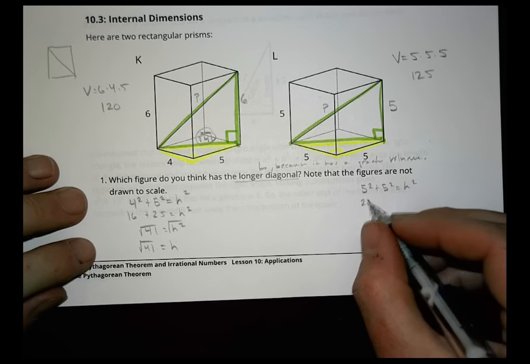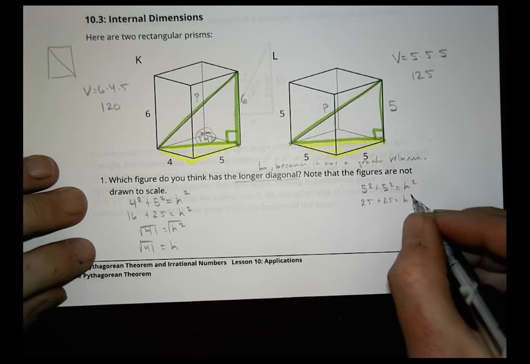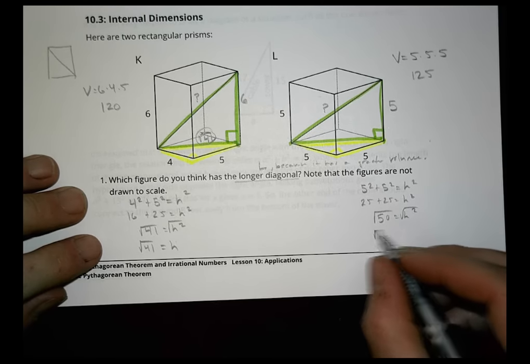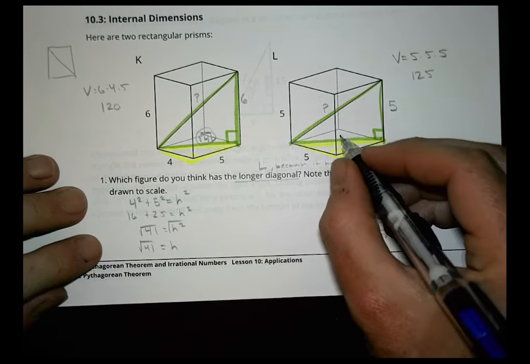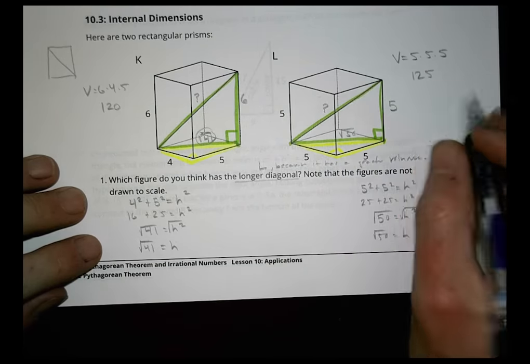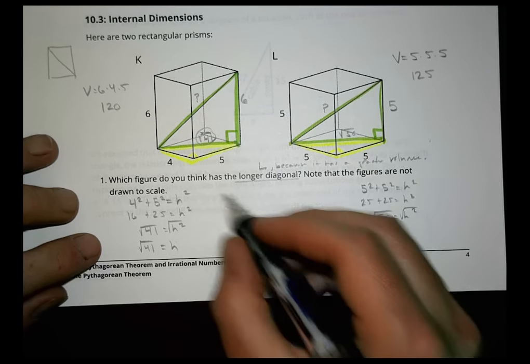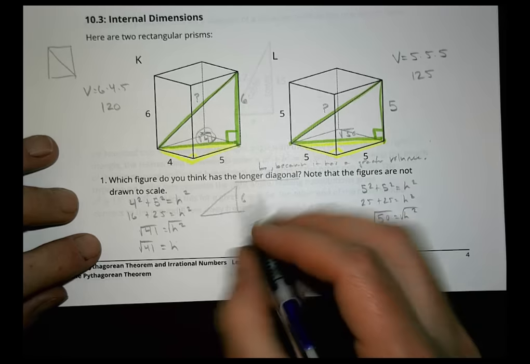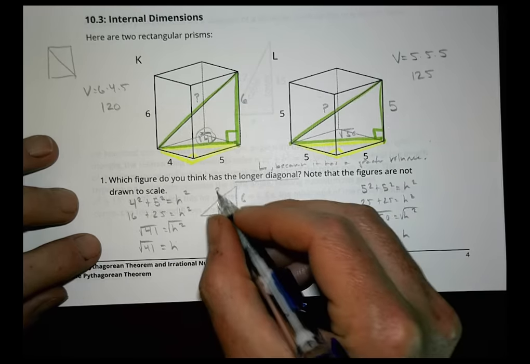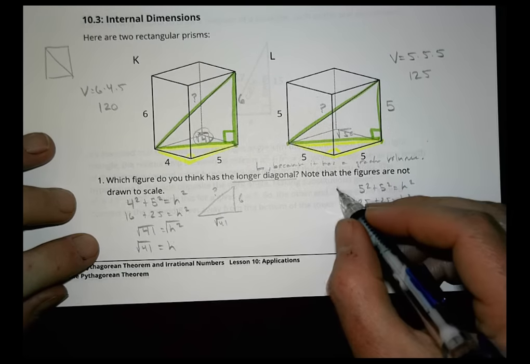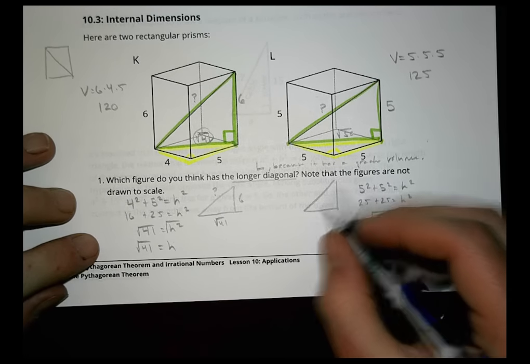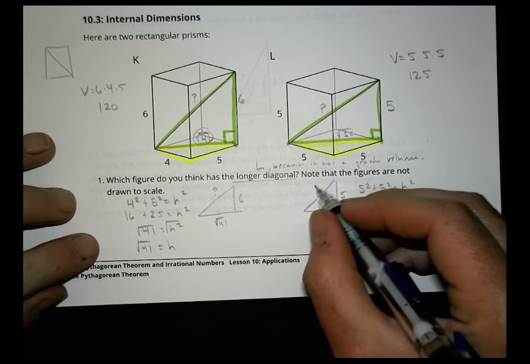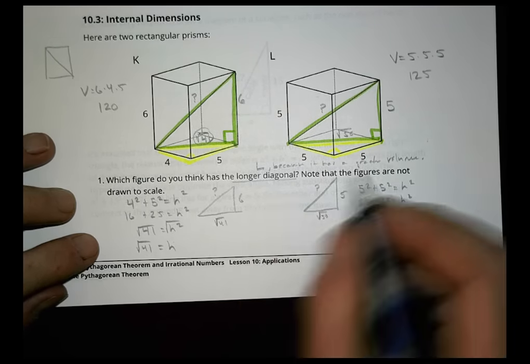Got it? Now over here, we have 5 squared plus 5 squared equals our hypotenuse squared. This is 25 plus 25 equals hypotenuse squared, so 50 equals hypotenuse squared. Square root of both sides, so the square root of 50 equals the h here. So this length is the square root of 50. Okay, so now on this triangle, I have a triangle that looks like this: height of 6, square root of 41, and I want to find that side. Over here, I have a triangle with square root of 50 on the bottom, height of 5, and we want to find that length. So we're comparing those two there.